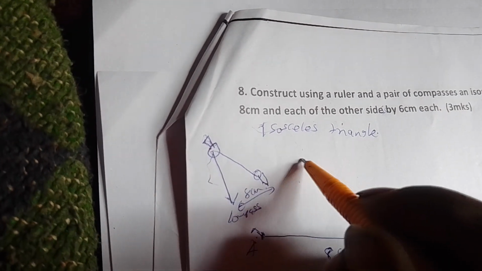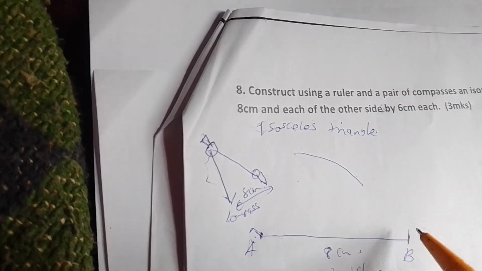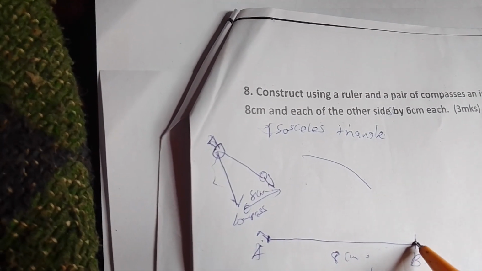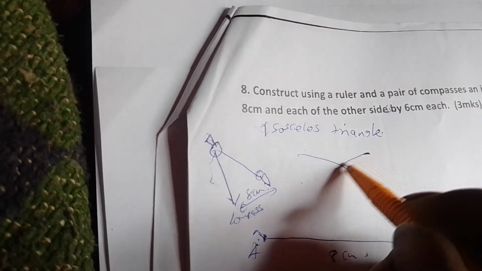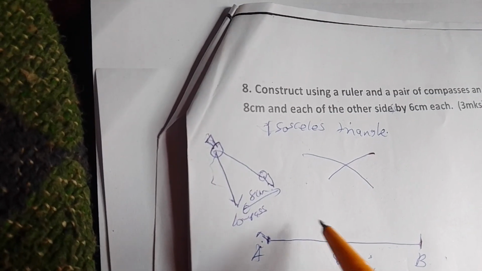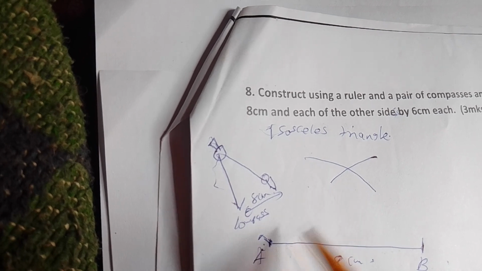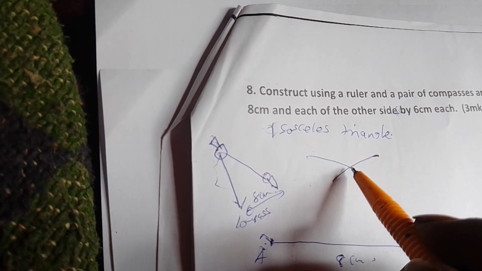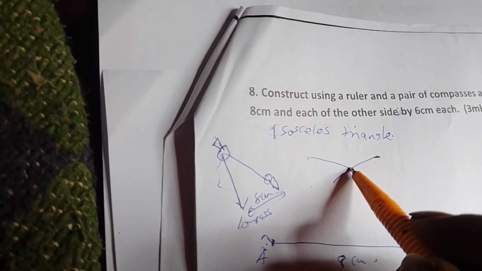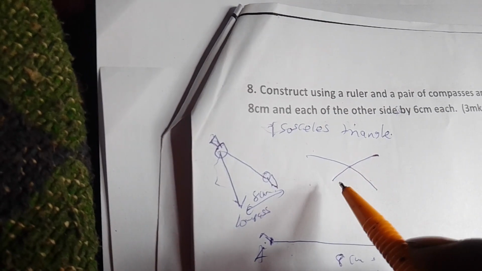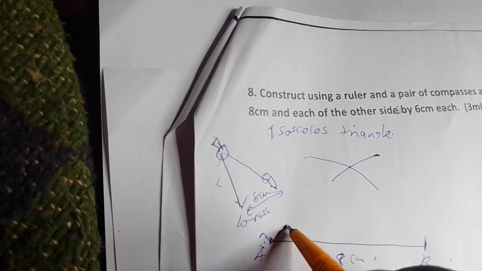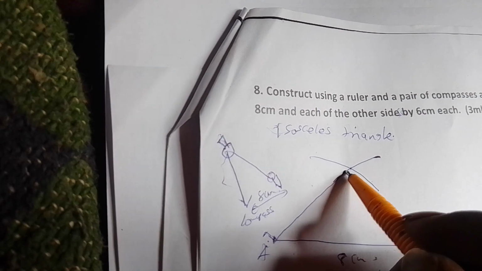Then you can make one arc there. Without changing the compass, you can make another arc around there, using the same measurement, and then from that point you connect the point at the center there with A, a very straight line.